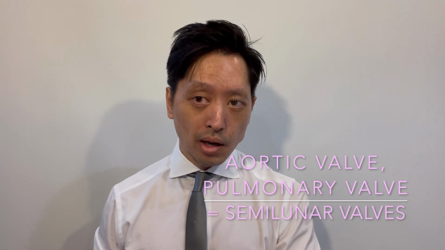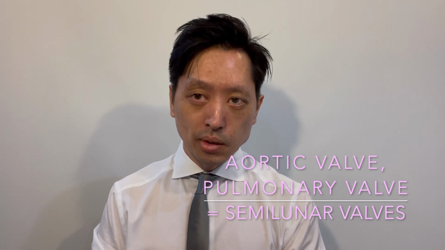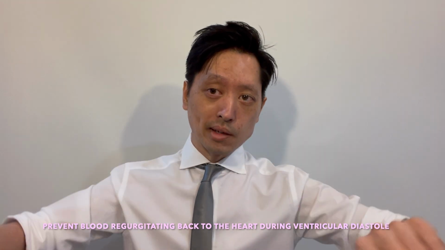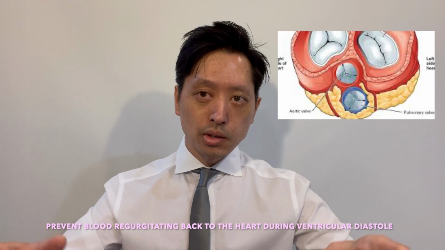Your aortic valve and your pulmonary valve, these sets of valves together, are called semilunar valves, right? They're called semilunar valves because they look like a half moon. Semi, half, and lunar, moon, right? So these valves look like a half moon, so they're called semilunar valves. And the main purpose of the semilunar valves is to keep the blood away from the heart, right? It doesn't want the blood to regurgitate back into the heart.